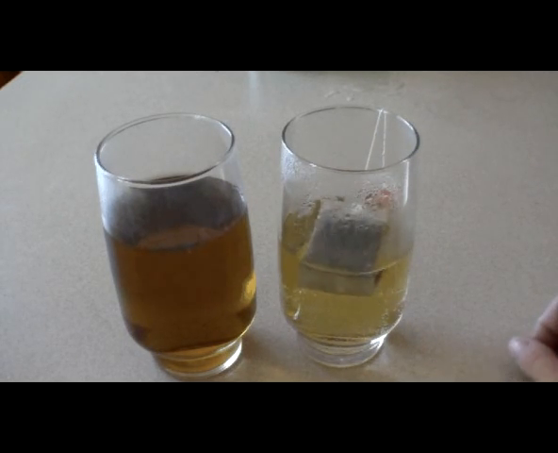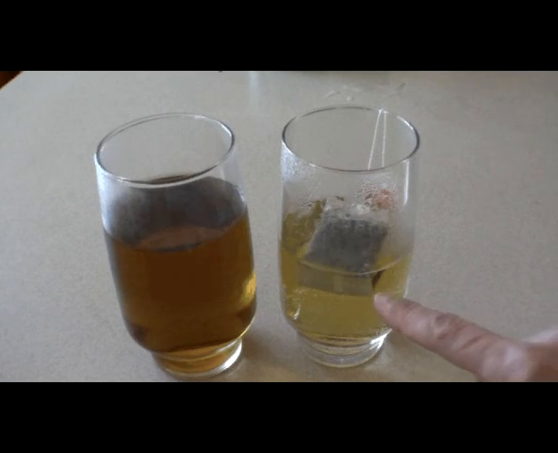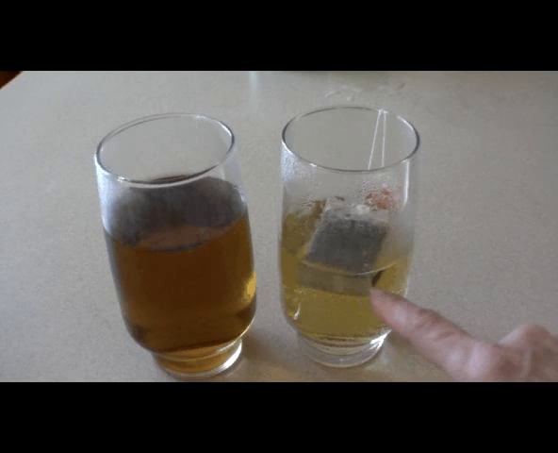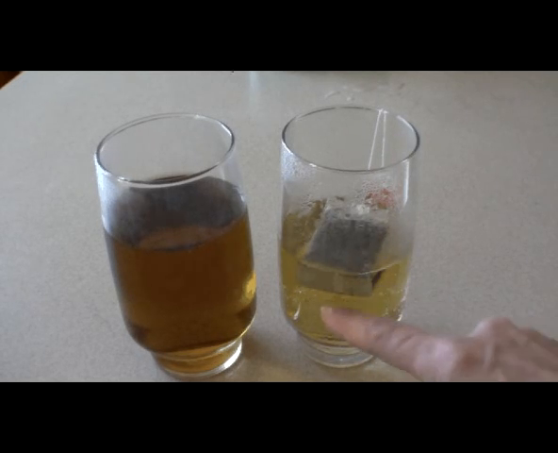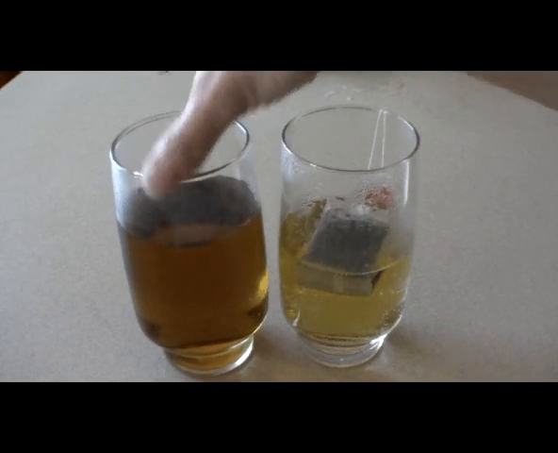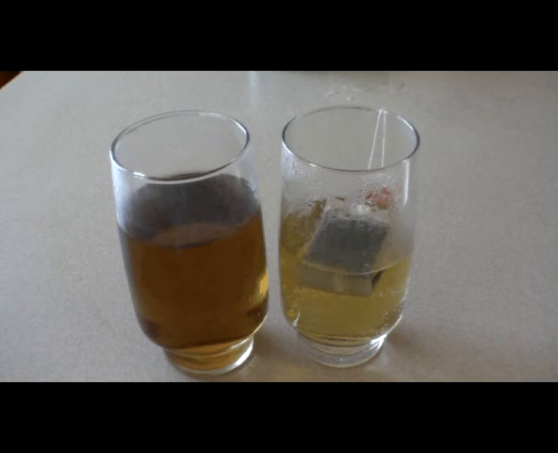Right now, there's more tea coming out of the tea bag. This area is actually a little bit darker, and the bottom area, which is farther from the tea bag, is a little lighter. But eventually, all the tea that wants to leave that tea bag will come out, and it will reach an equilibrium and become the glass of tea that I want to drink.